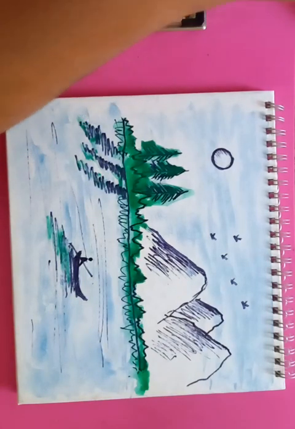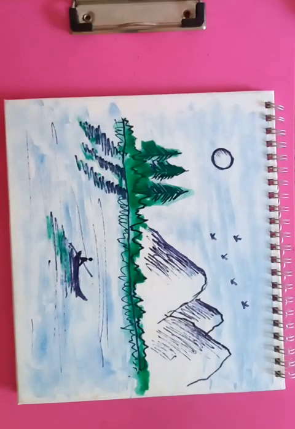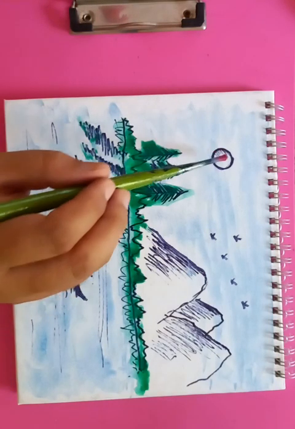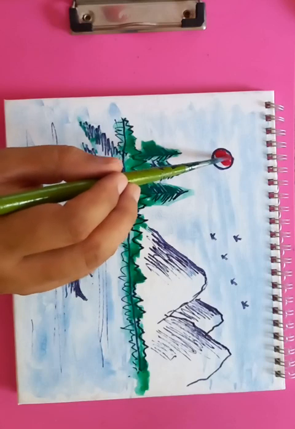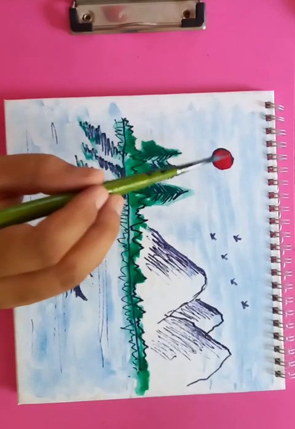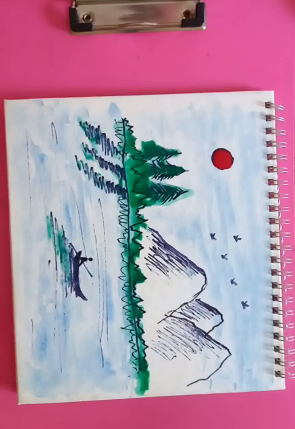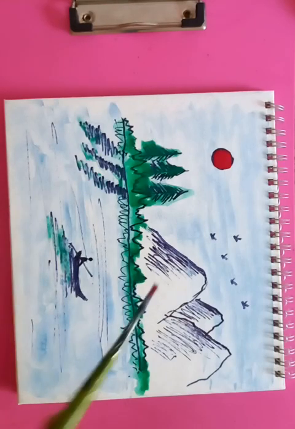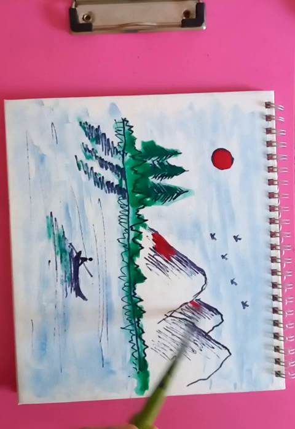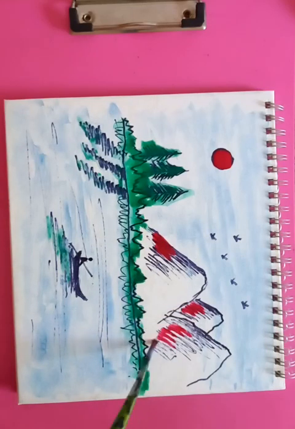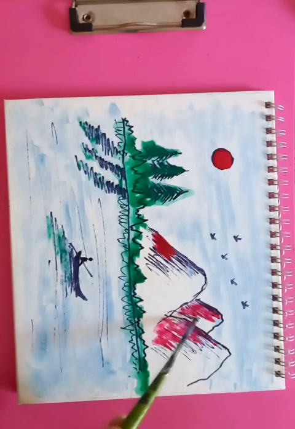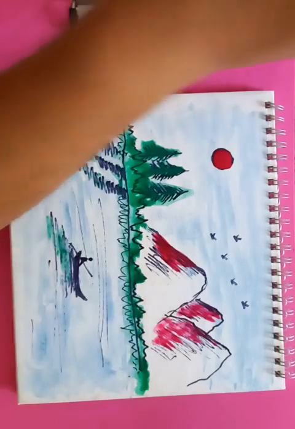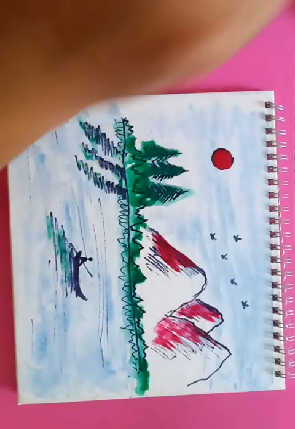All right, now for the sun we need the red color. Just putting the red color for the sun here. Okay, so it's a solid red color, and a little bit to the mountains just showing here to the border lines. Adding with the water.